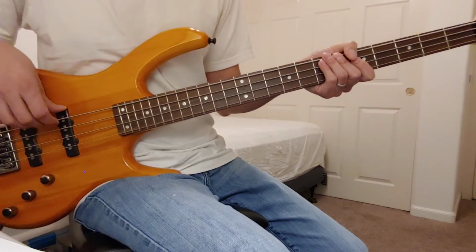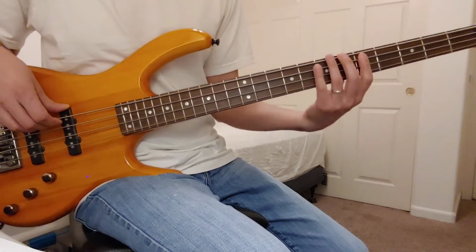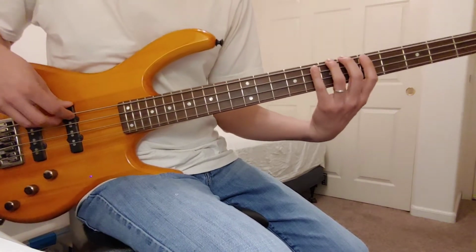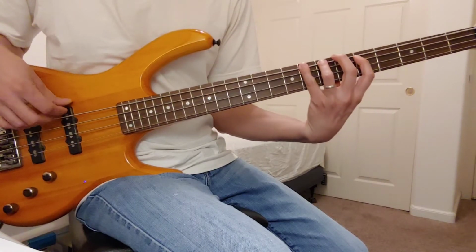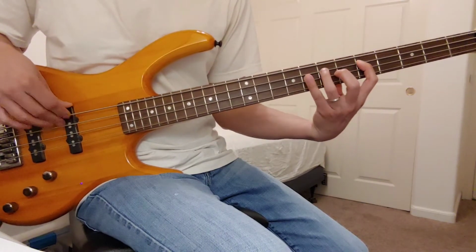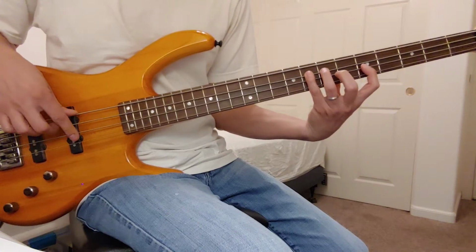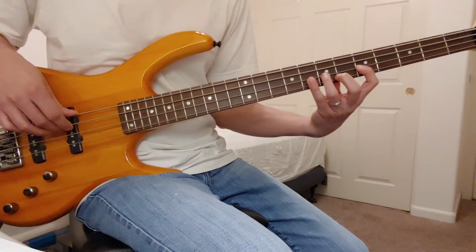And now I'll play the A Aeolian or the A natural minor scale. And there's a 1, 2, flat 3, 4, 5, flat 6, flat 7, octave.